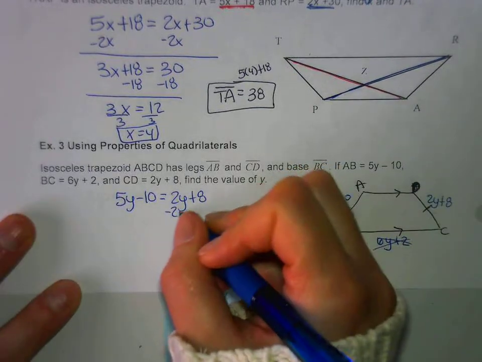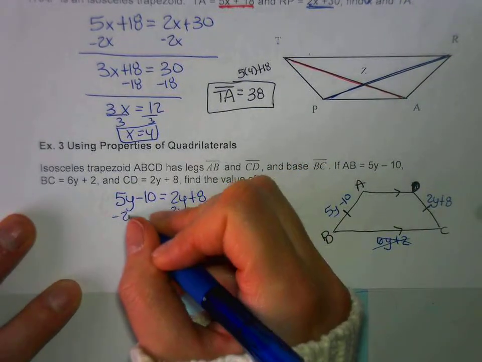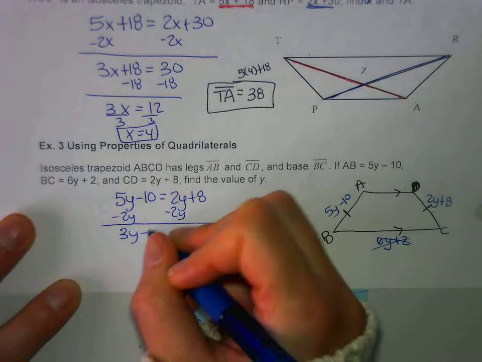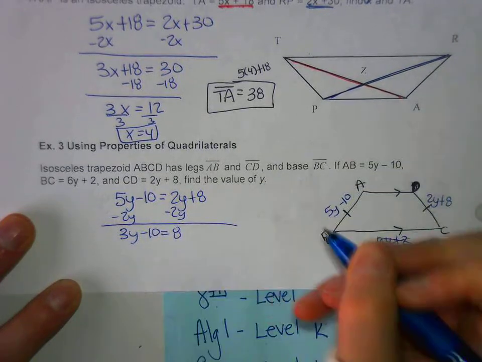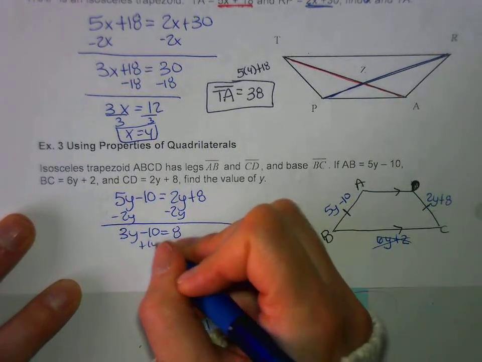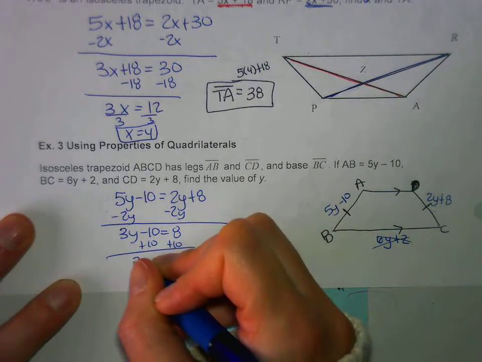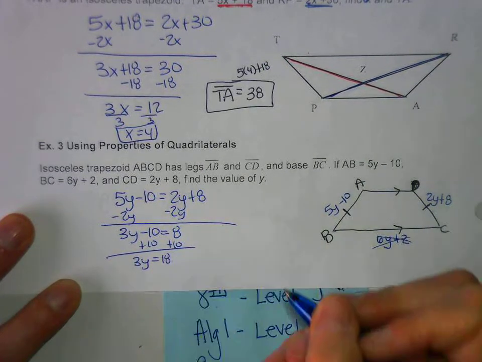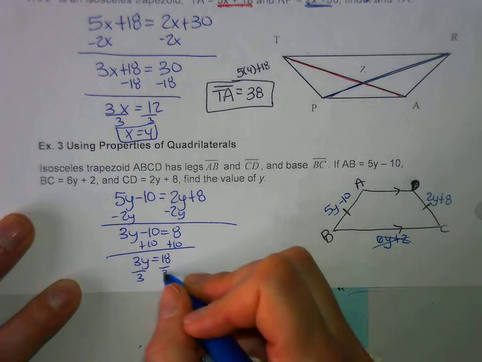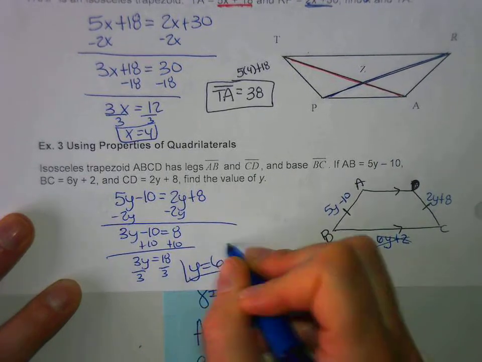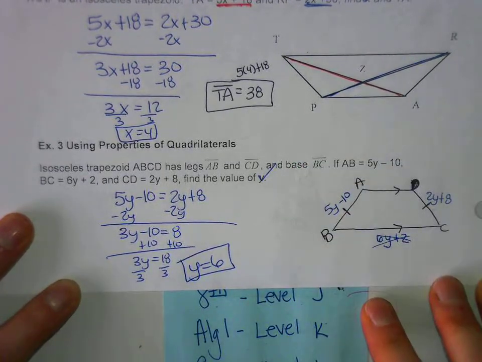So if I subtract 2y from both sides, 3y minus 10 equals 8. Add 10 to both sides, 3y equals 18. Divide by 3, y equals 6. And that is all we needed to find.